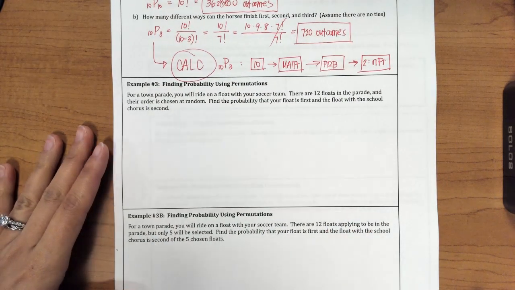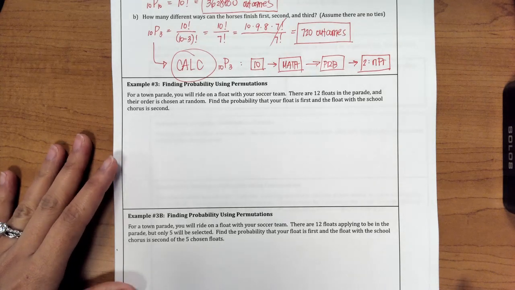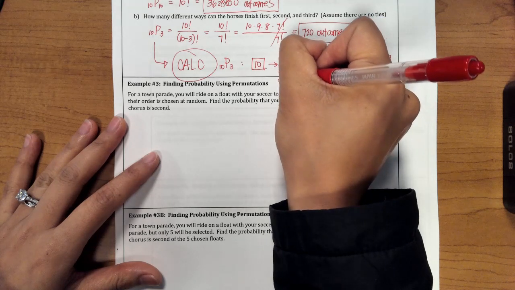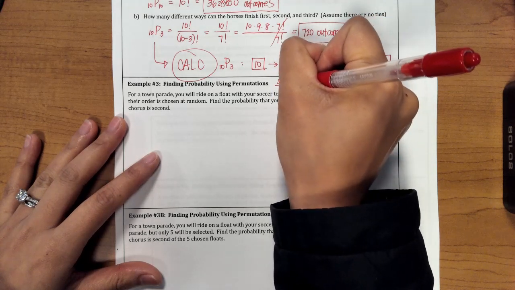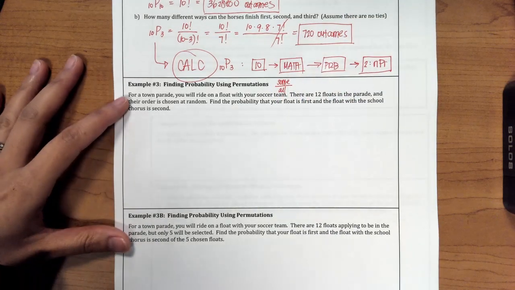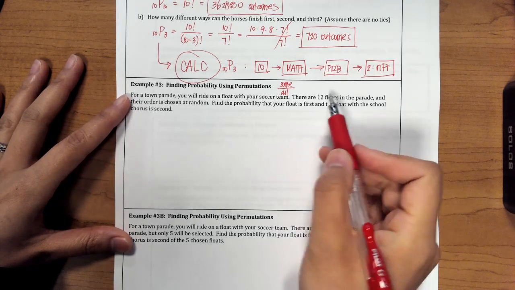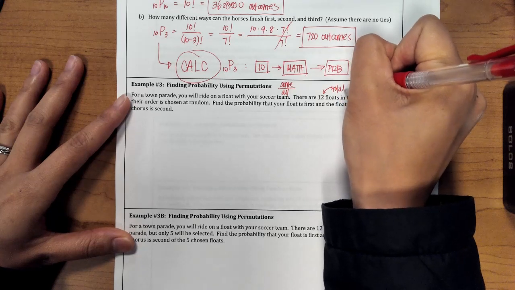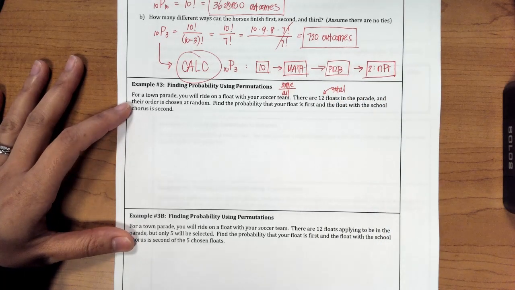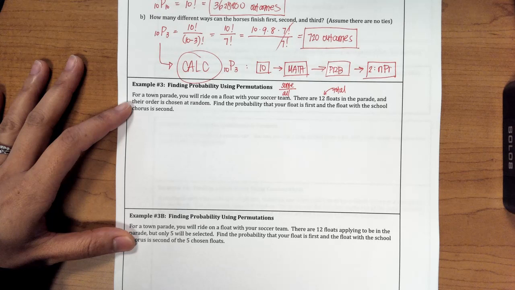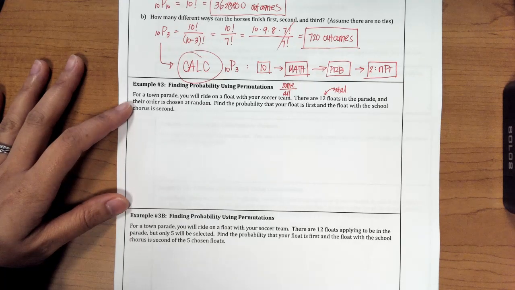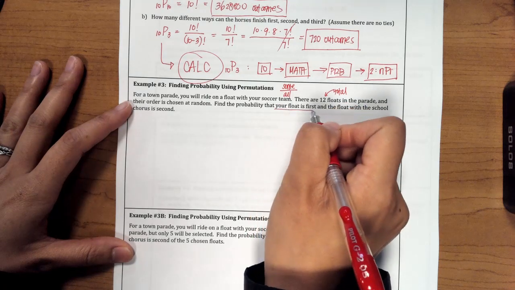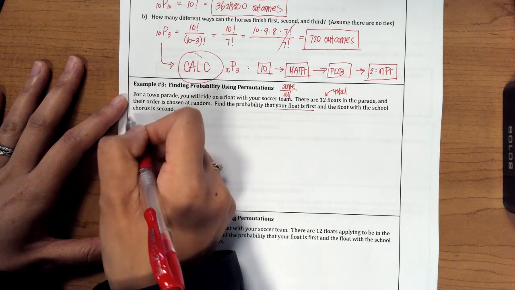So let's take a moment and think about how we can find probability using permutations. Well, probability is like part over the whole, right? Part over all. So we're going to ride on a float with our soccer team. There are 12 floats total in the parade, and their order is chosen at random, right? So what's the probability that your float is first and the float with the school chorus is second?